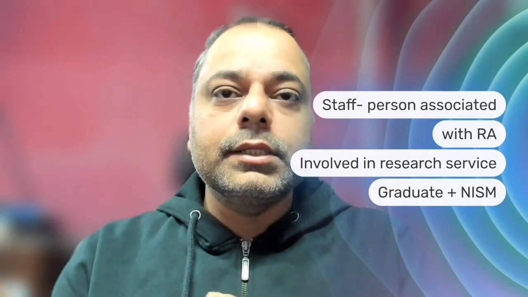Then another check and balance that will be done by the auditor is to ask about your staff, the staff which is involved in research services, if they are assisting you in research services, or if they are interacting with the client and giving them the recommendation or the research. If they are giving information about the research to the client, then they need to be graduates and NISM certified all the time.